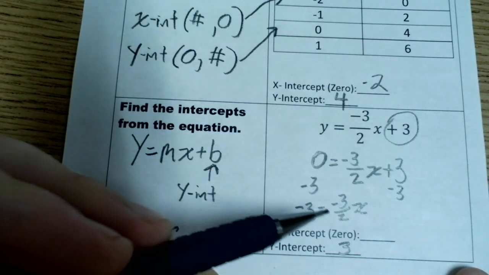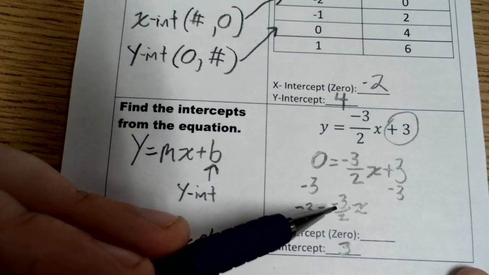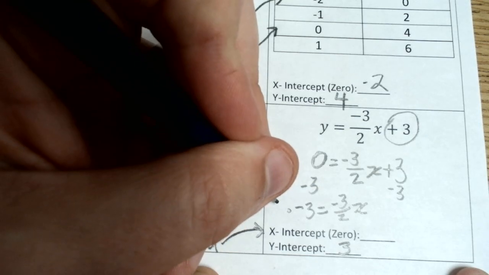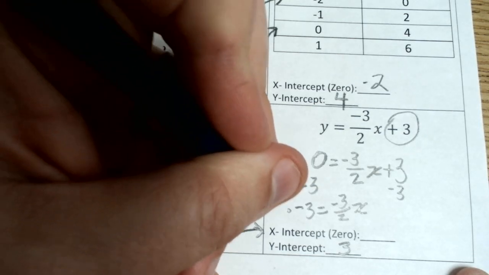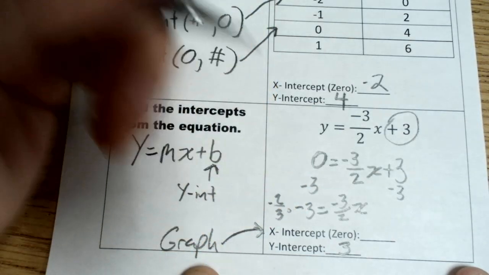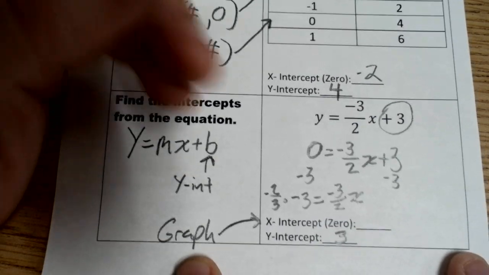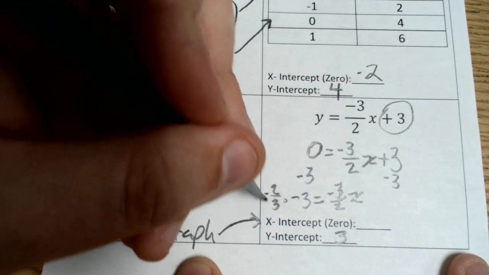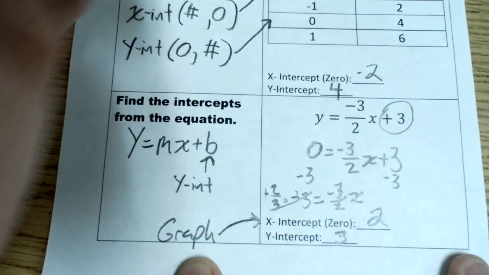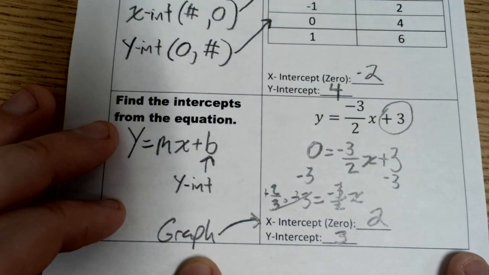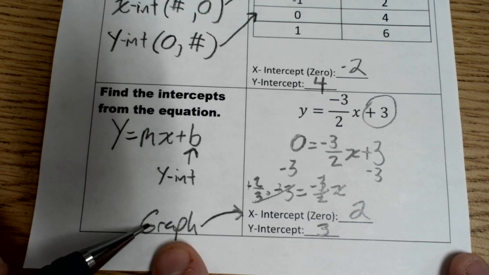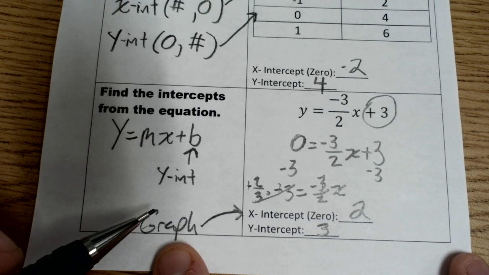So I have negative 3 equals negative 3 over 2 x. If I multiply that by the reciprocal, then I end up with that canceling out, my negatives and my 3's canceling out, and my x-intercept equaling 2. We'll do that with some other formulas, but you've always got the option of taking it and putting it up on the graph.